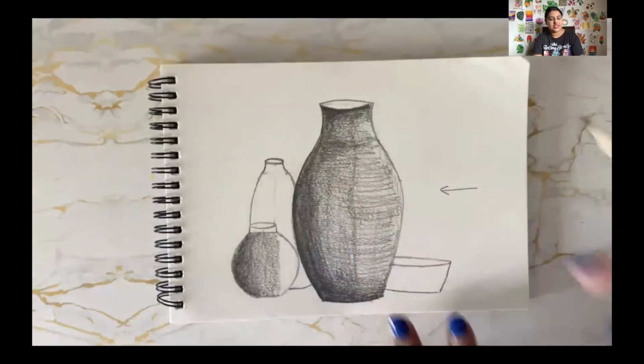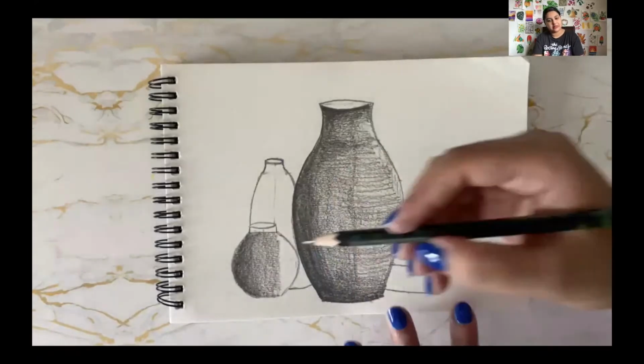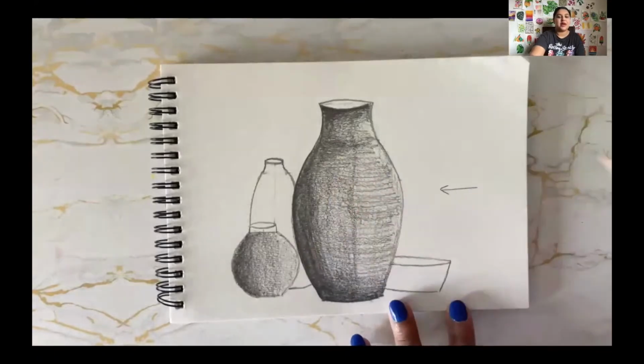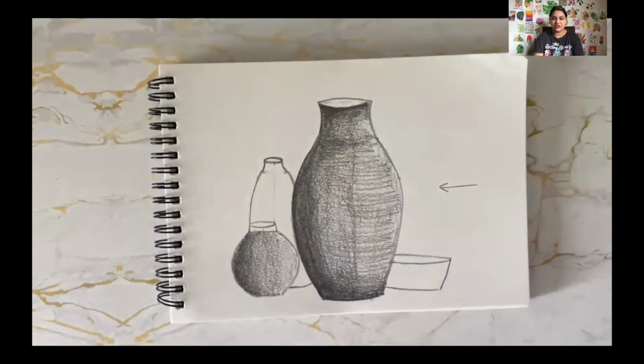So you can see I've done dark, then I've done medium, and then I'm doing light. Okay, let me wait here for a second, making sure all of you have finished. Excellent job, everybody. So do it neatly, do it slowly. Always take your time in working with this.